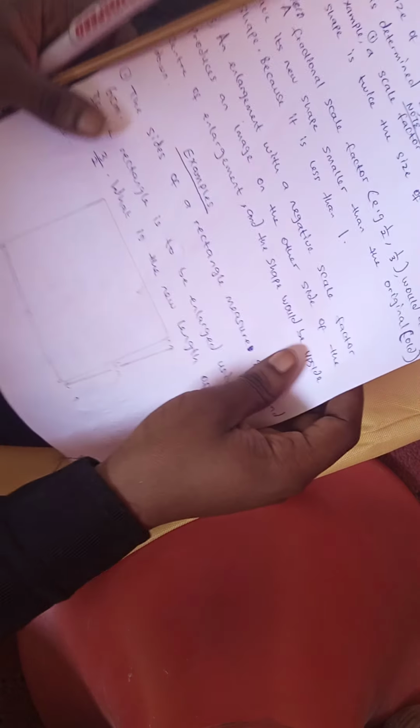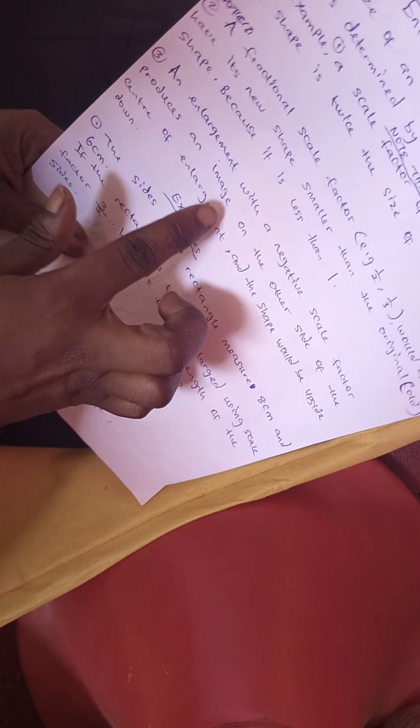Now we have here an enlargement. Another thing we should always take note of in this topic is this: an enlargement with a negative scale factor produces an image on the other side of the center of enlargement. When you have a negative scale factor in a question, it means that the shape you are going to get will be at the other side.